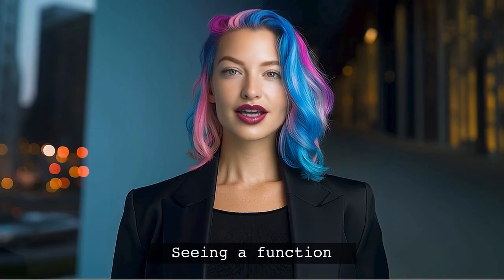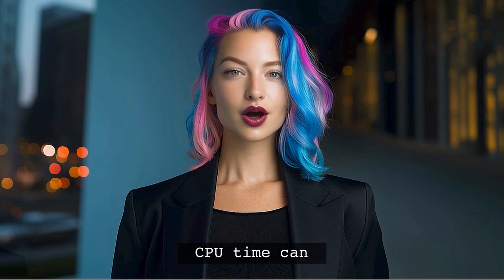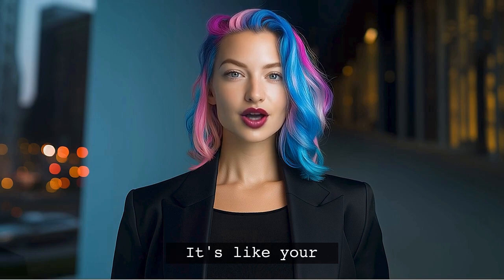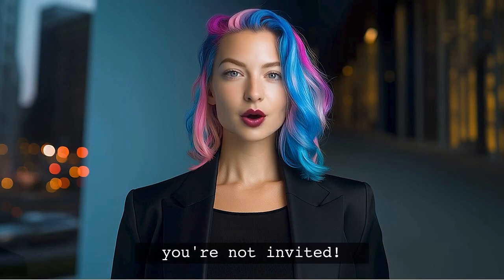I totally get it. Seeing a function take up more than 100% of CPU time can be alarming. It's like your code is throwing a party, and you're not invited. But don't worry, we're going to figure this out together.